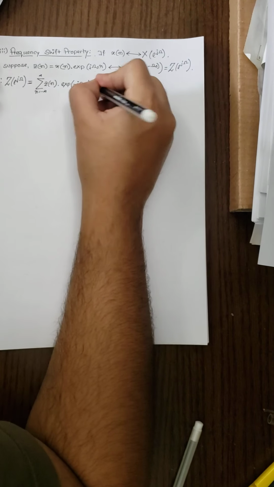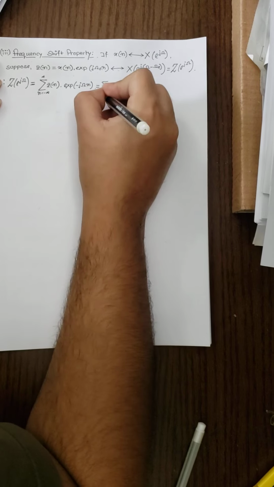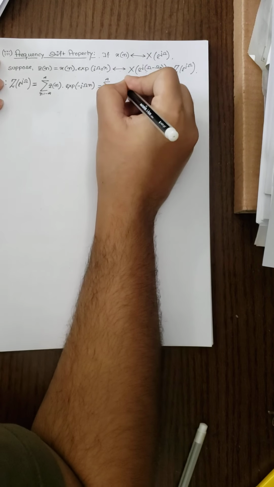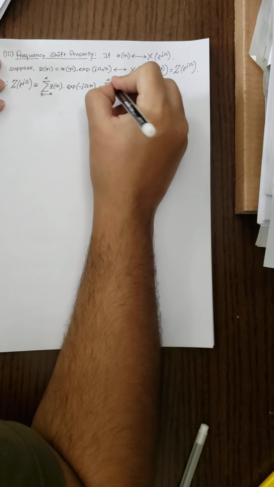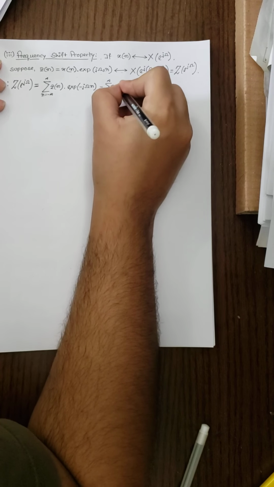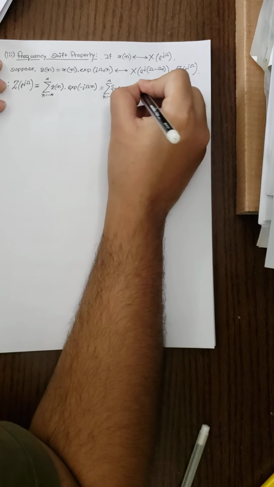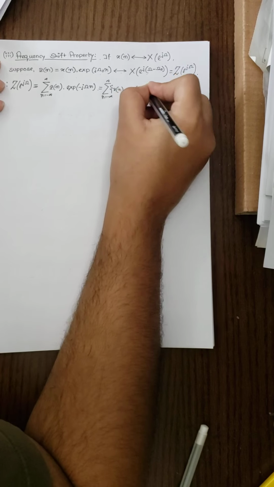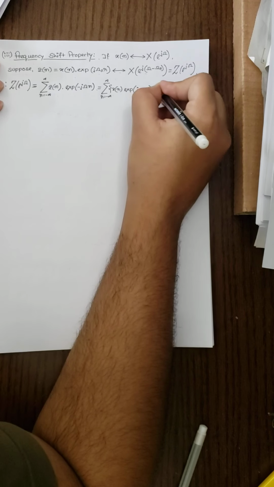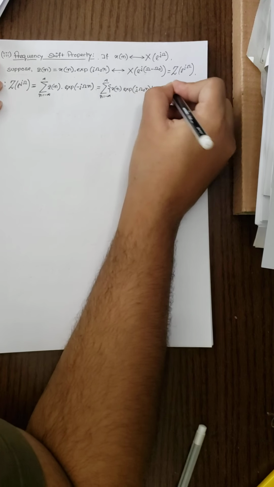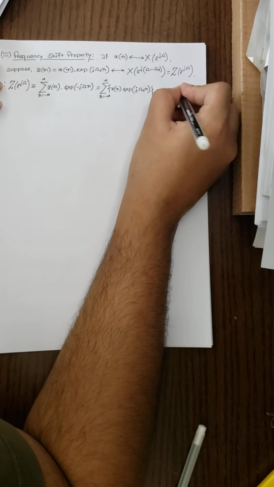Now this in turn can be written as summation of n, which goes from negative infinity to infinity, z of n is replaced by the given expression x of n times e to the power j omega naught n times e to the power minus j omega n.